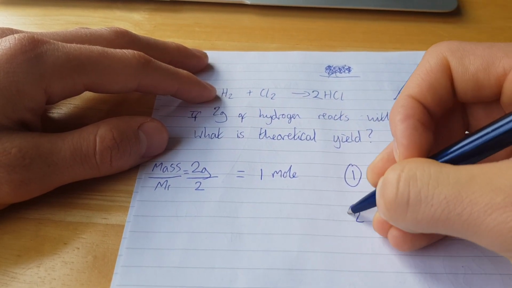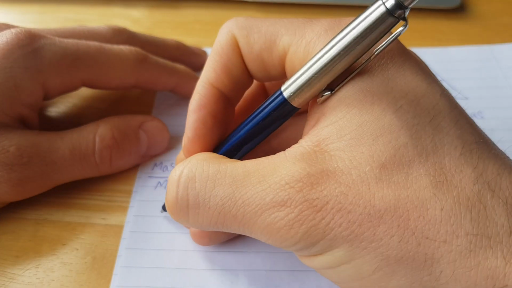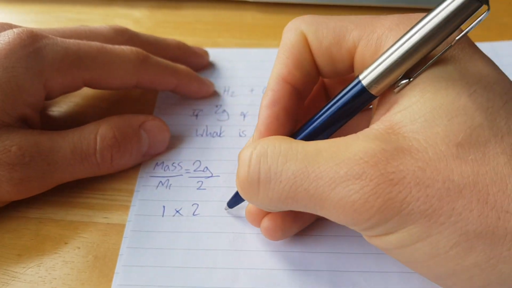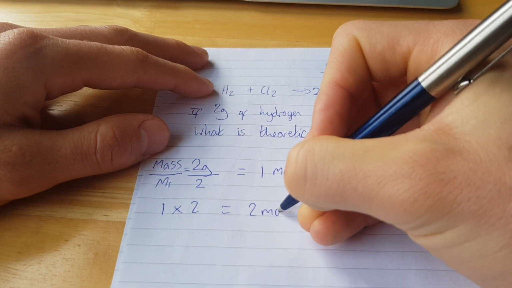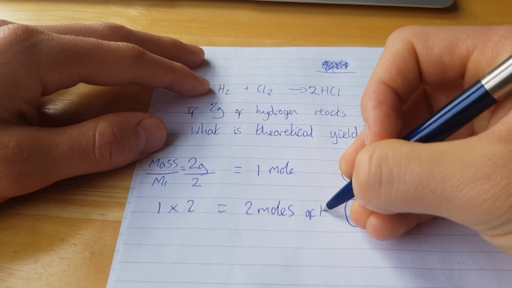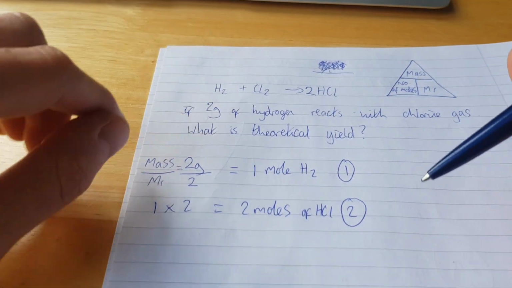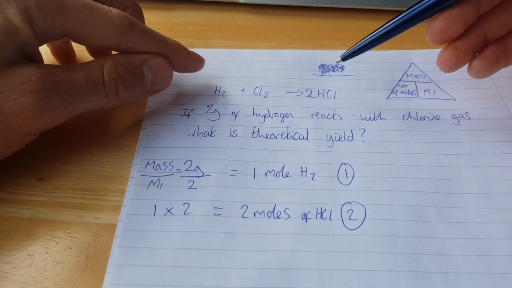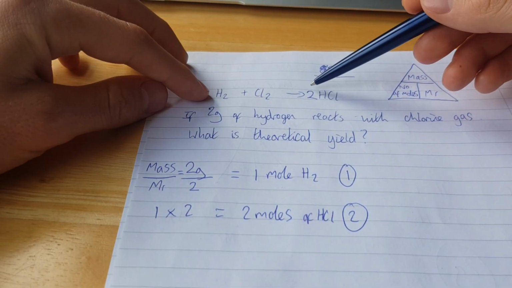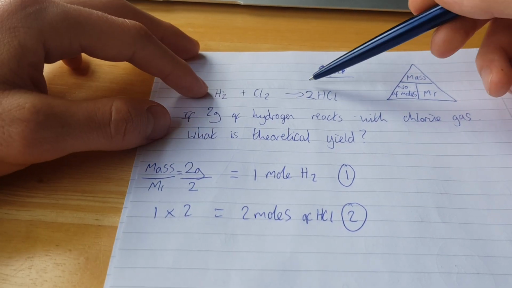Second step, so I've got 1 mole of hydrogen. How many moles would that be of hydrochloric acid? So 1 times 2 would be 2 moles of HCl. That's why I wanted to do this example. First of all, it's really important to balance the equation, because otherwise it wouldn't work. If you didn't balance it, you'd be saying it's 1 to 1, and that's not right.